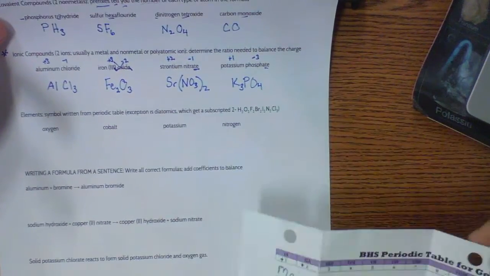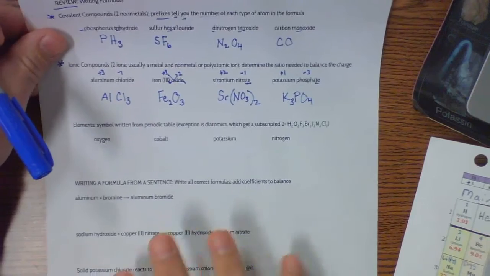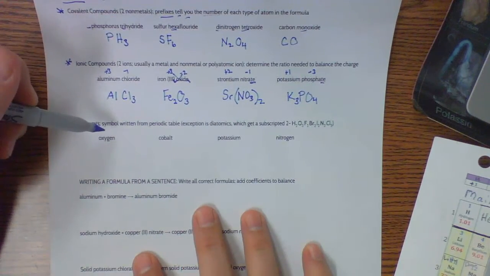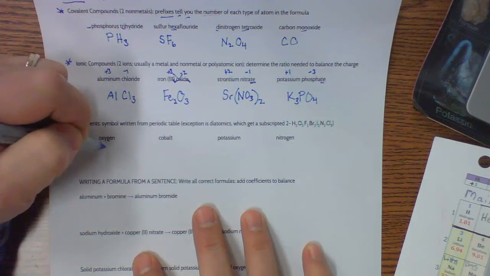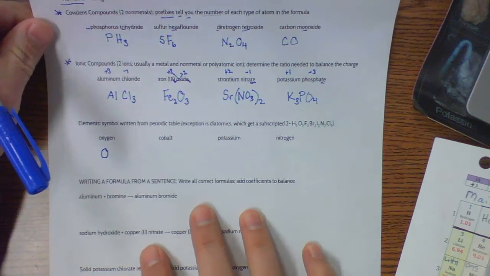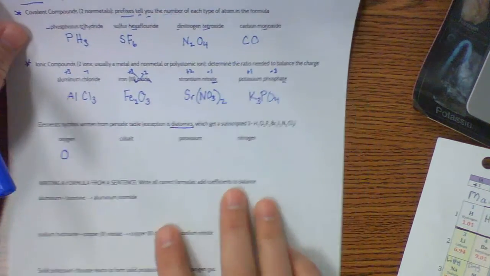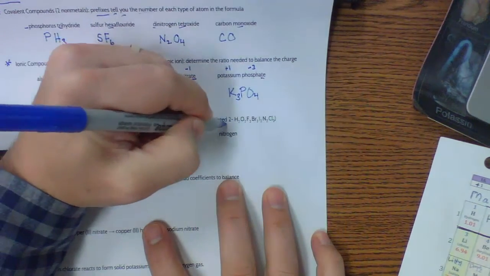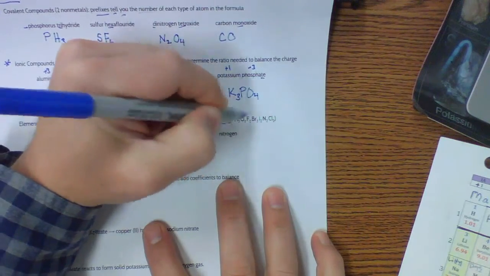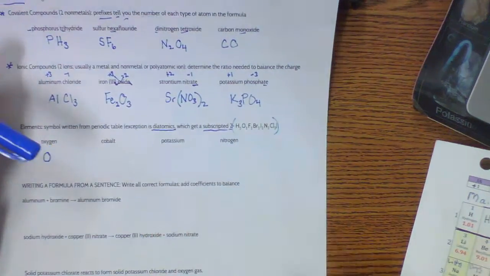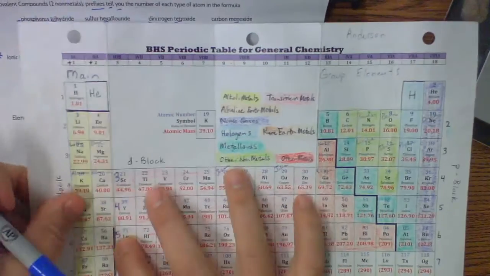Now remember that when we do our symbols, some elements we just list as a symbol. Oxygen's going to be an O, but we have to be careful because some of these are what we call our diatomics. The diatomics get a subscript of 2, and they are listed right here. I always like to mark those on my periodic table.